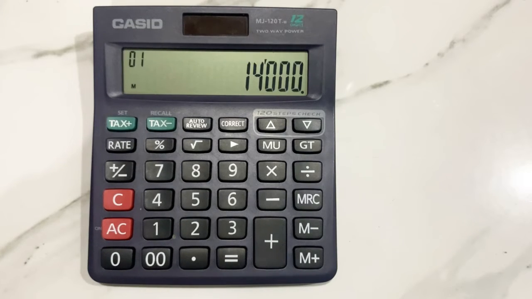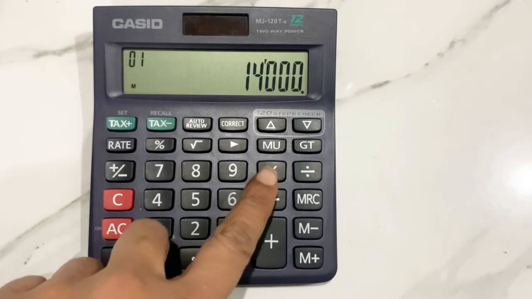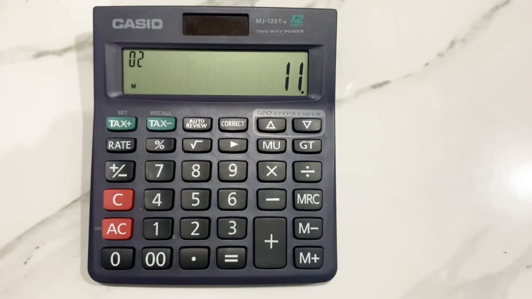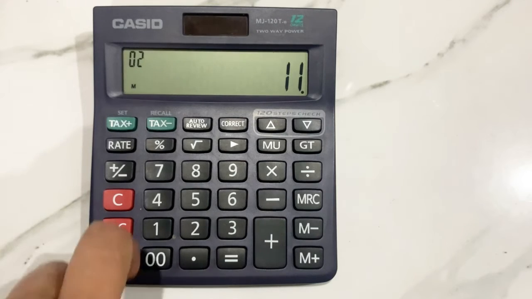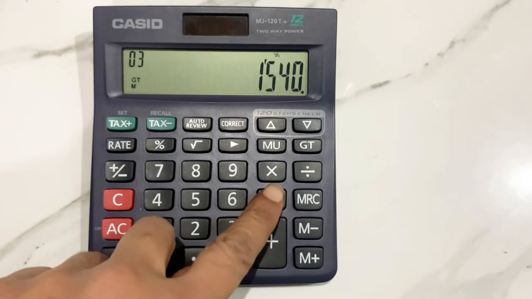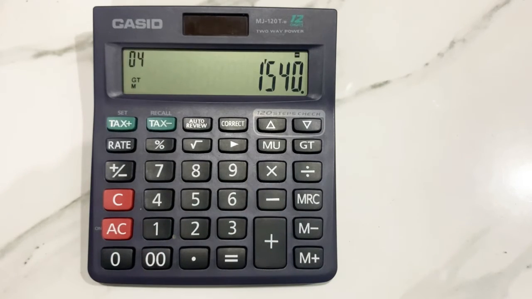So in the first step, we will multiply it with 11. Then we will press the percentage button. Now we will press the minus sign. At the end, we will press the equal to sign. So our final answer is 12,460. The final price after 11% off.